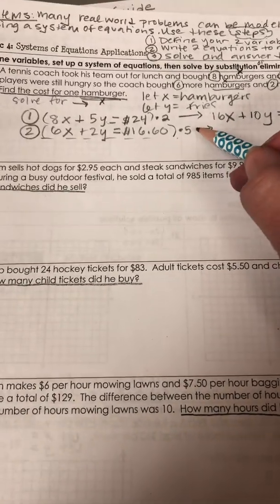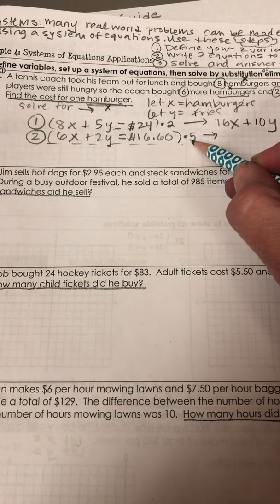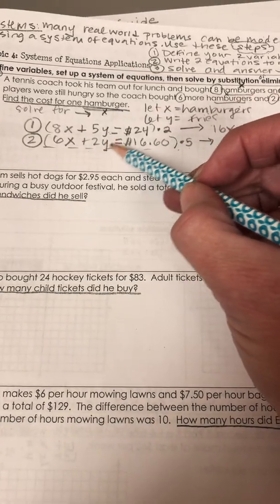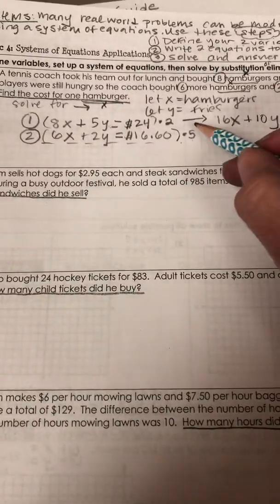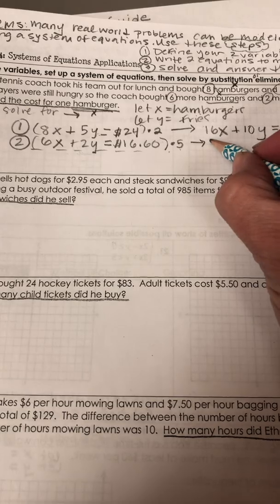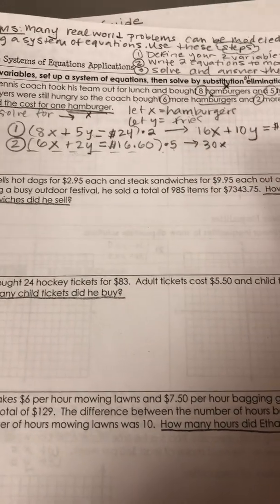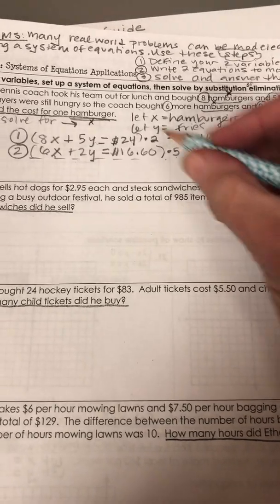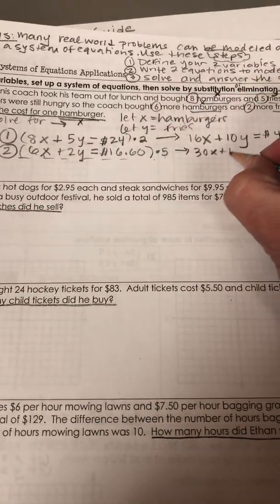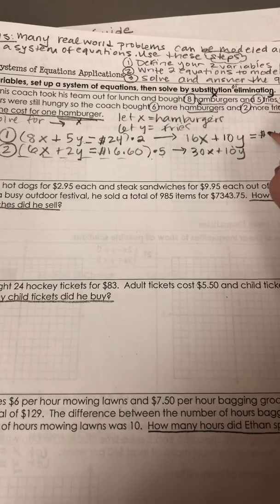Okay, now I'm going to multiply the bottom one by 5, because what I'm trying to do is get this y value to be the same as 10y up here, so I can just eliminate them. So let's go for it. Well, 5 times 6x is 30x. 5 times 2y is, oh gosh, well, I got my 10y.